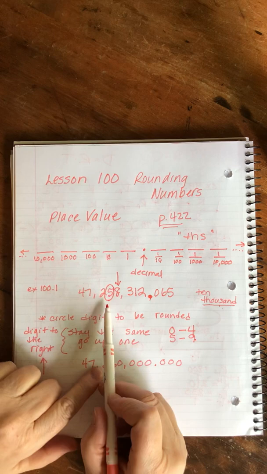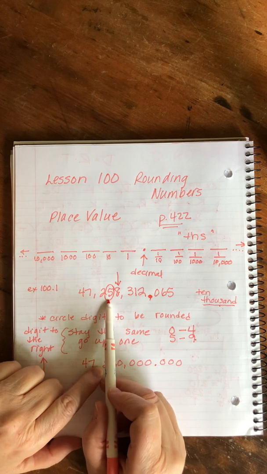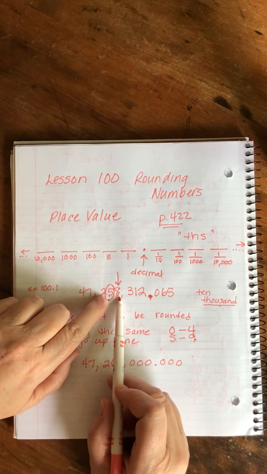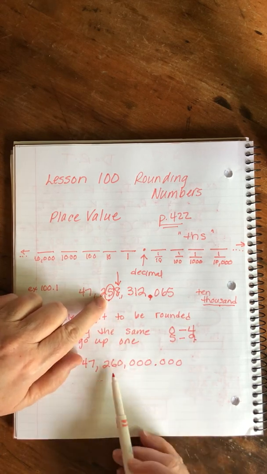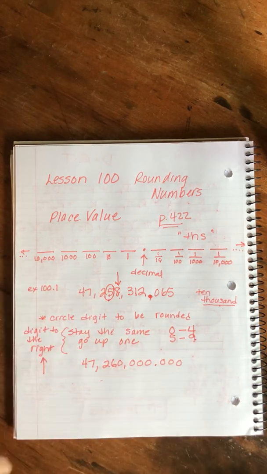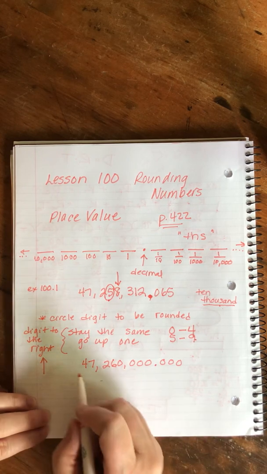So once we get this number where we want it, based on this number and this little chart, then we fix that digit and everything else goes to zeros. That's an important point. Okay.